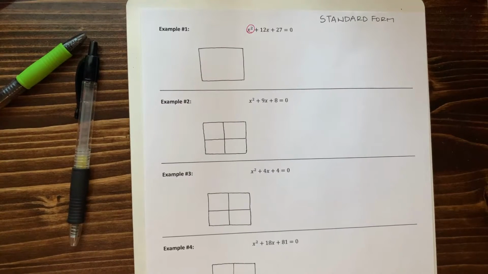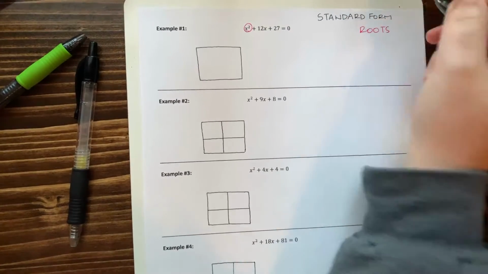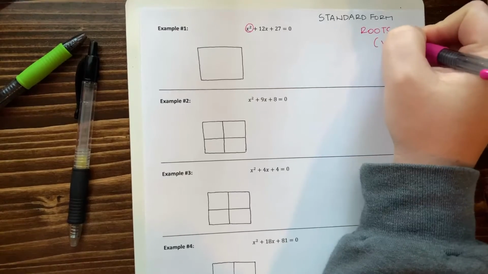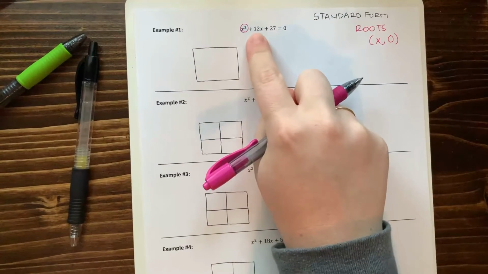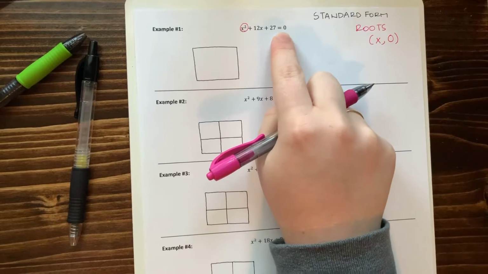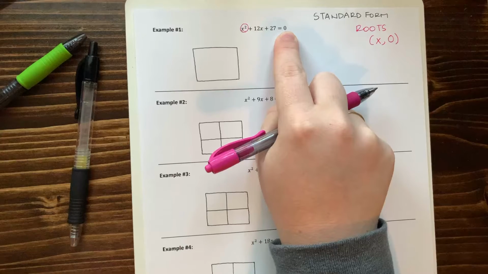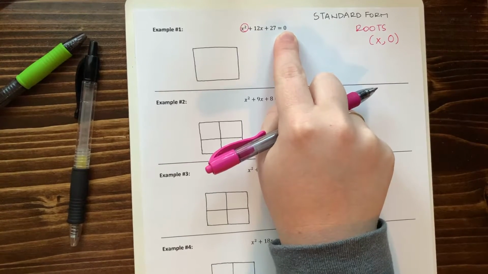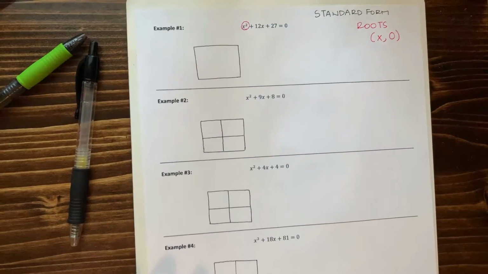And remember, roots are where the graph crosses or touches the x-axis, and in those situations our roots are always going to have an ordered pair that has an x value, and then the y value is always going to be 0. So instead of saying x squared plus 12x plus 27 equals y, now we're plugging something in for y. That what we're plugging in is 0. And then we're trying to figure out what x equals when y is 0.